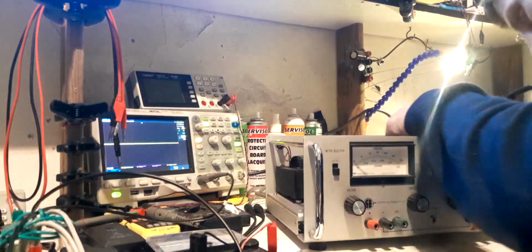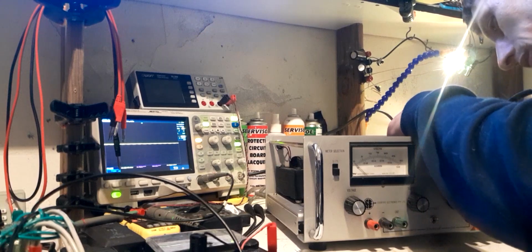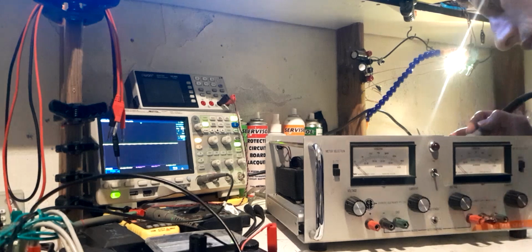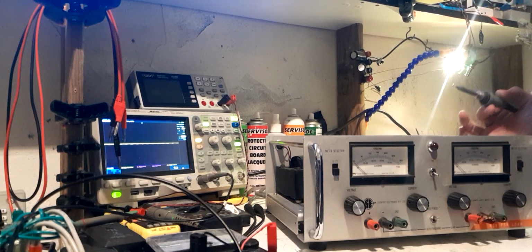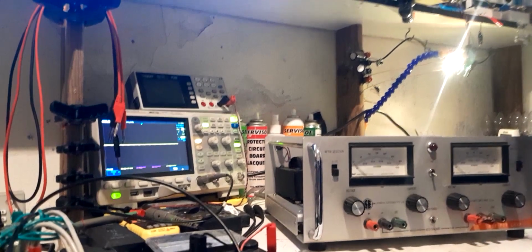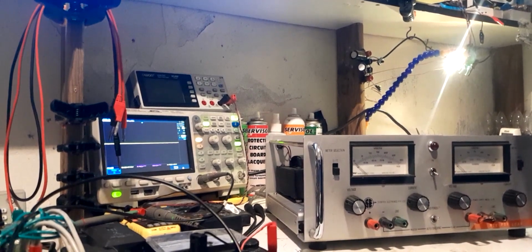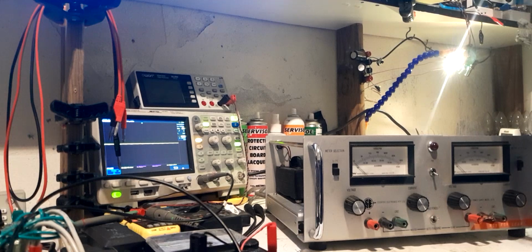time for references to go back in, just a little bit different this time. So now I've got to think about how I want to do this. Do I want to just keep using the TL431s? Do I want to use ATL431Bs? I think, yeah, I'll just go from scratch with ATL431Bs.